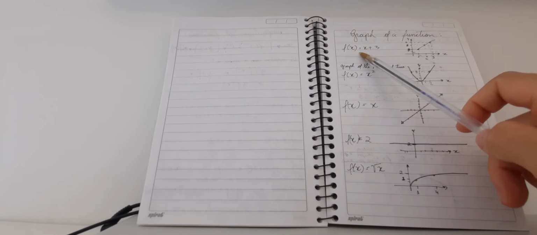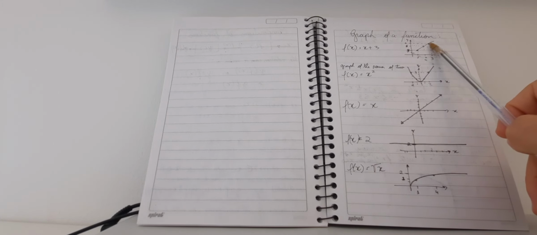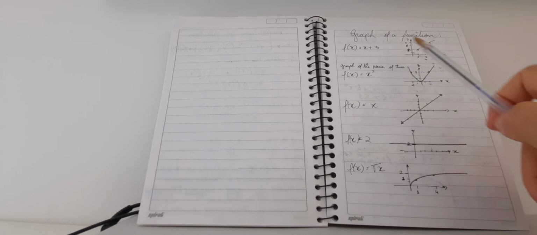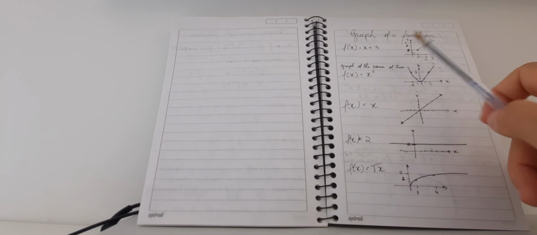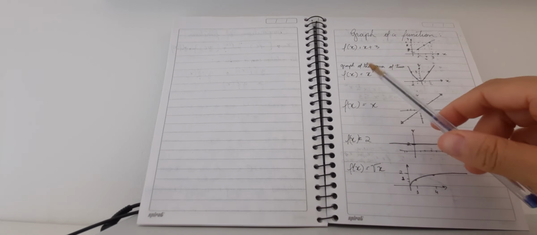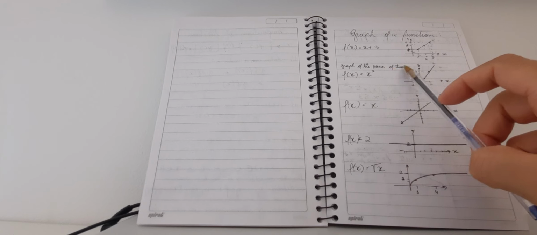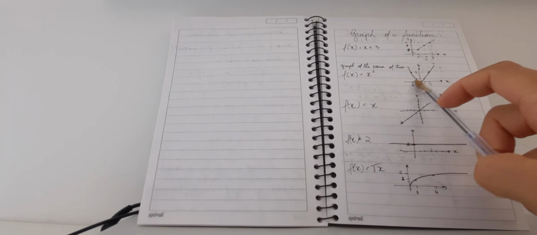Graph of a function. f of x is equal to x plus 3. So this is the graph. For each x, plus 3: 4, 5, 6. Graph of the power of 2, x squared.